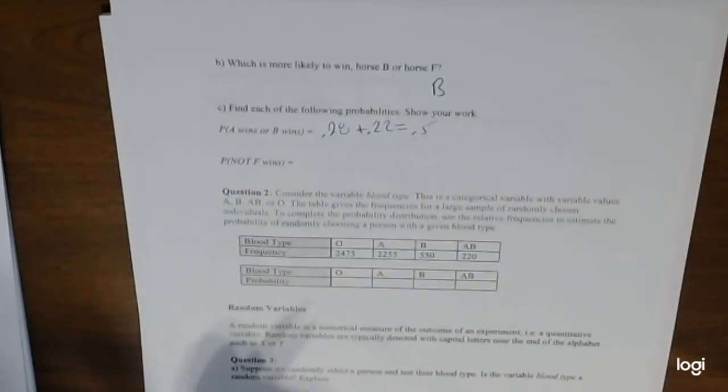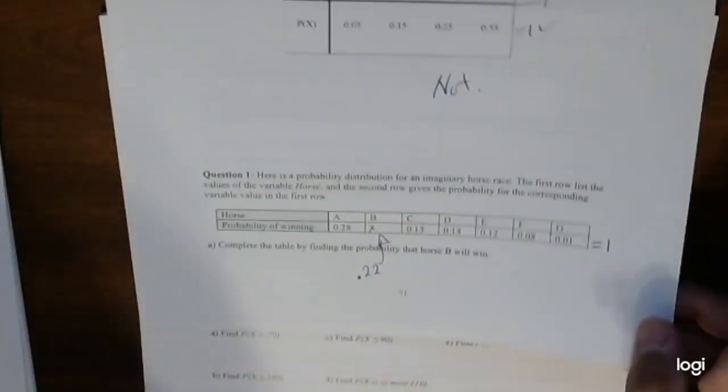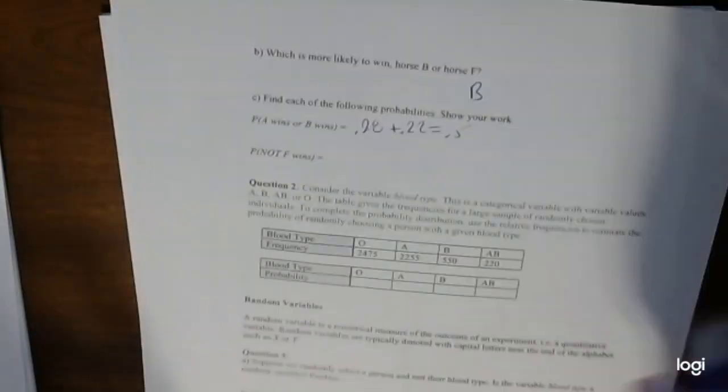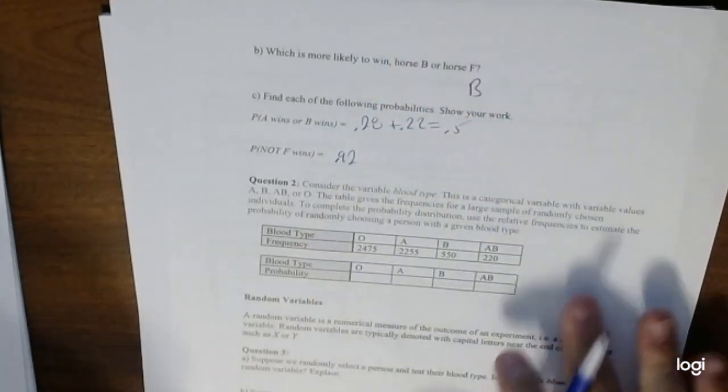And the last one is the probability of not F wins. So if F doesn't win, that means the probability of everybody else winning. So not this one. So it's basically 1 minus, or the sum of everything else, which should give you 0.92.